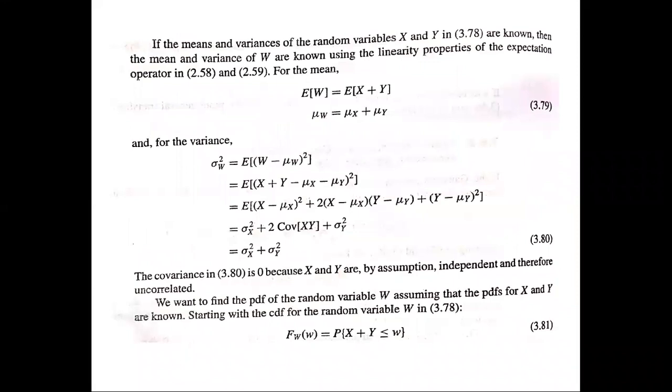When they are independent, we can take the expectation on both sides. If you take expectation on both sides, it just gives us the mean of w is equal to the mean of x plus the mean of y.